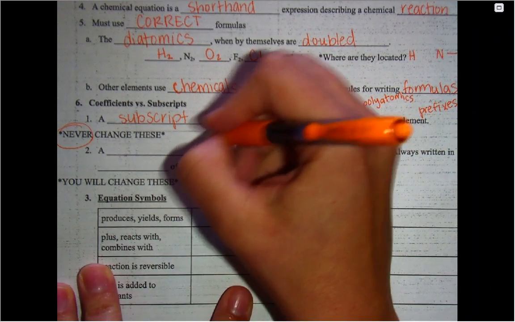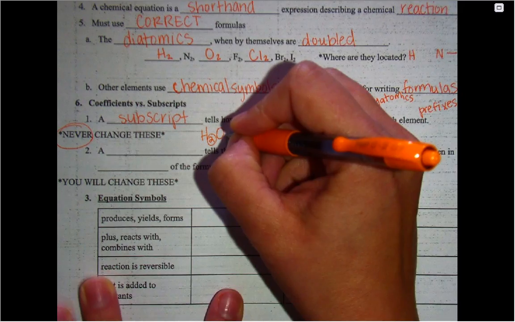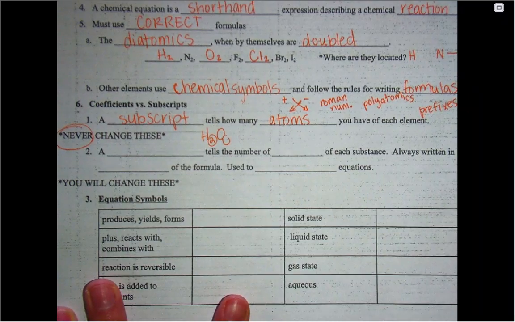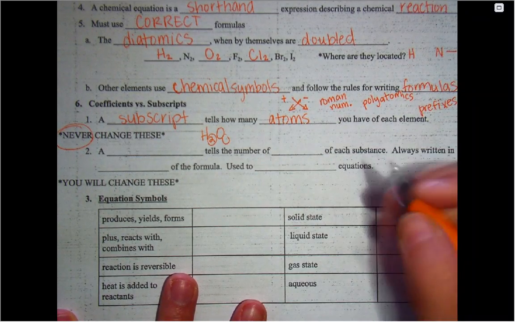Okay, so something like H2O, this is your subscript. What's the subscript on oxygen right here? 1, exactly. We don't write 1, right? Okay, so never touch your subscripts. You're going to want to.